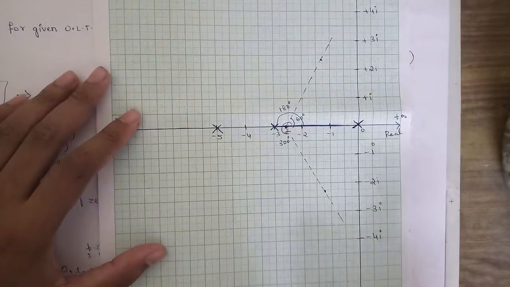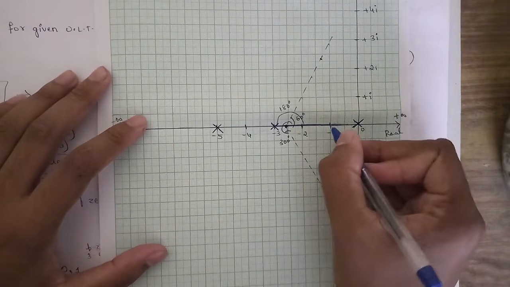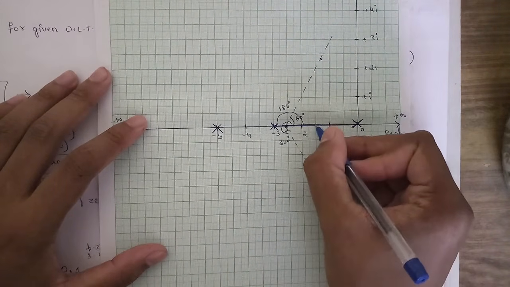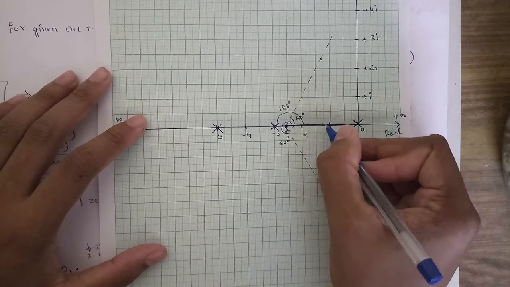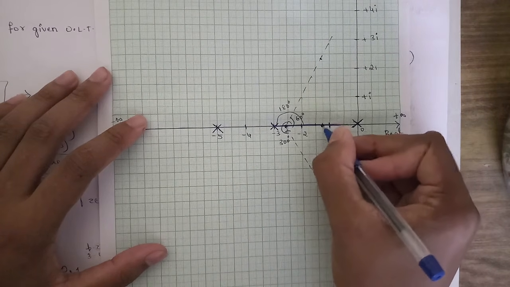Now in this section try to plot minus 1.213. If this is minus 1, this is minus 1.5, this is minus 1.25, so somewhere here would be our breakaway point.